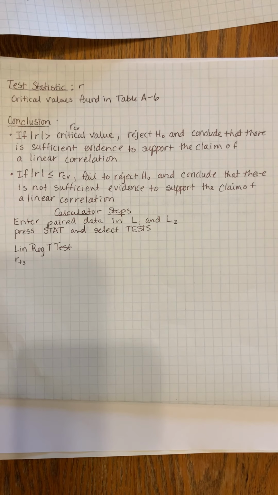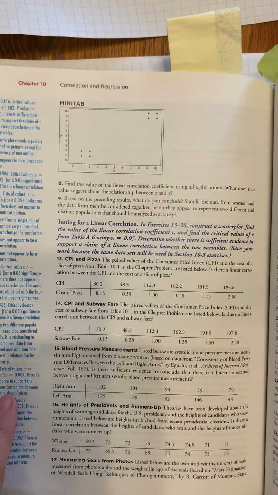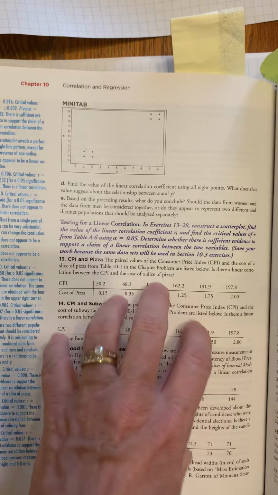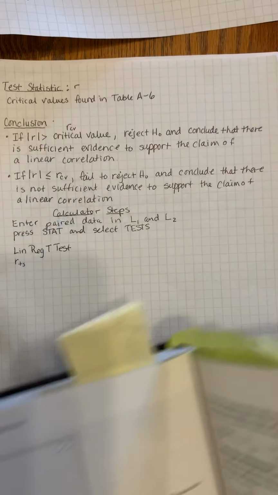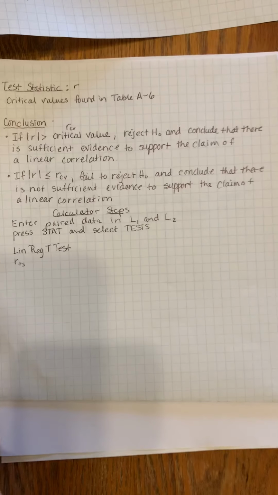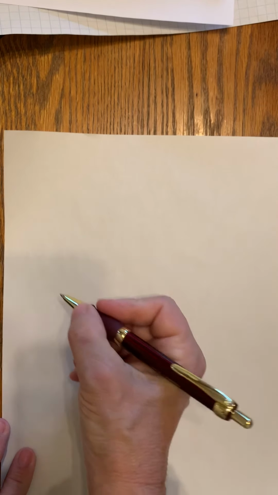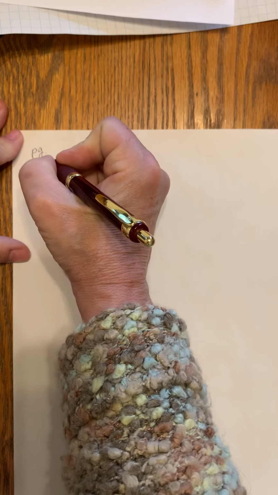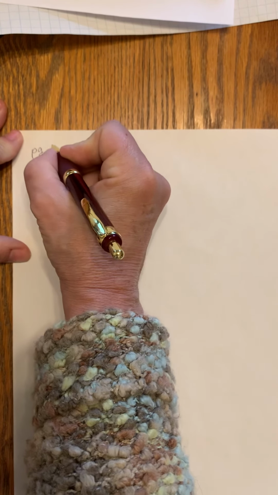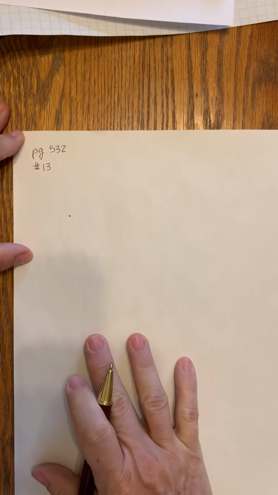Okay, an example problem. I'm going to take a picture of this and show it to you. You will actually have the homework paper before you look at the notes. So I'm going to do number 13, and I'm going to read it here. You may already have a copy of it at this point. Let me get a blank sheet of paper. I'm going to do number 13 on page 532, for those of you who took a book. I'm going to do an example problem for you, number 13.